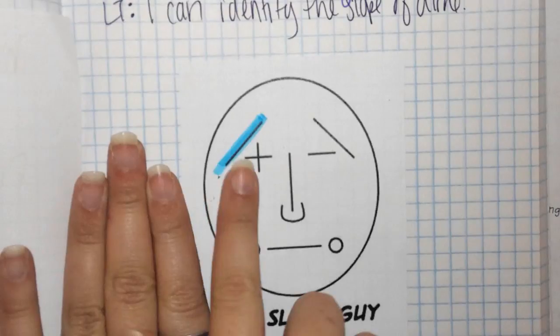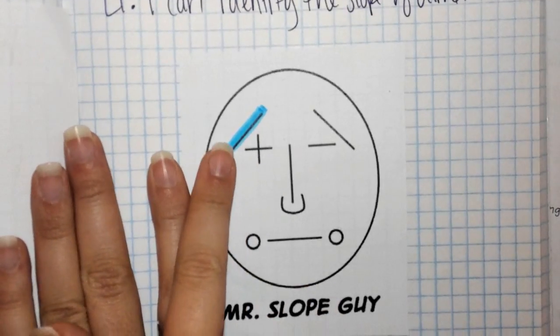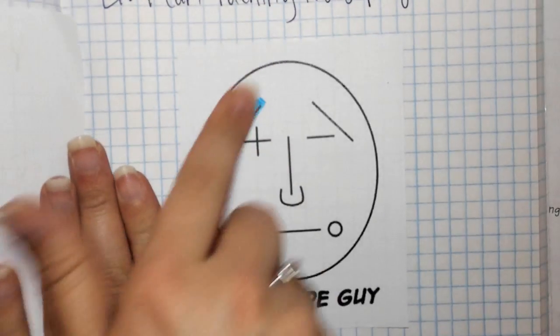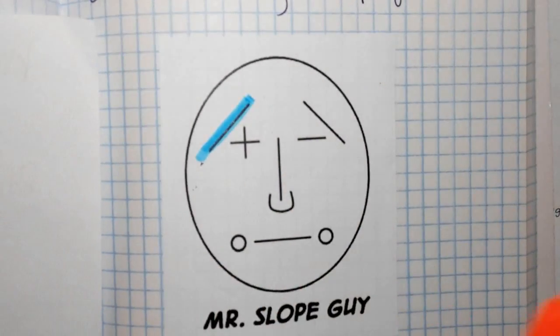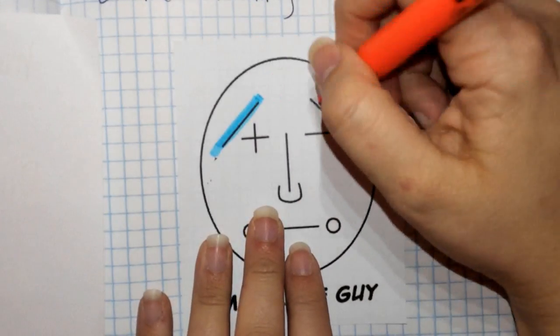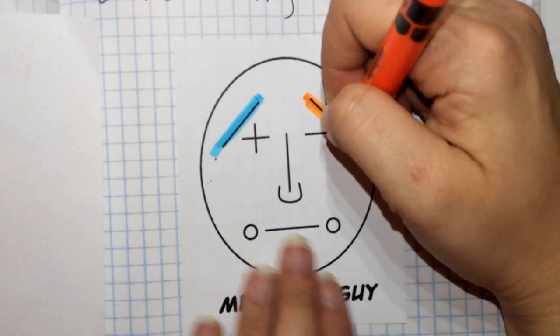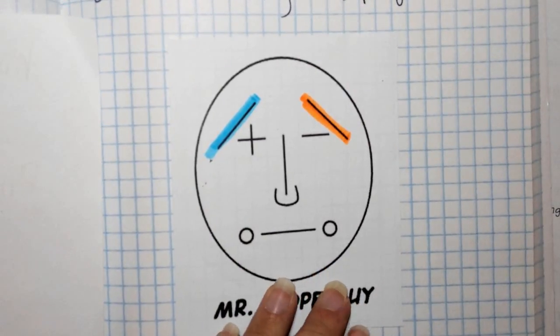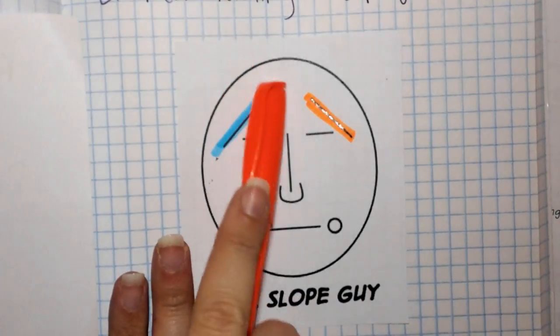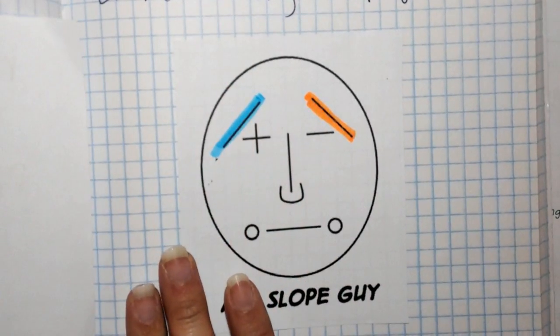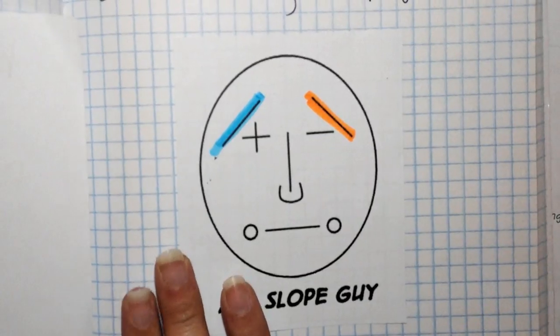Now, a positive slope of a line is going up. You're hiking to the marshmallows. Now, what is this side? His right eye is going down. So you'd be falling down into a field of chocolate. Okay? So we're hiking to marshmallows or we're falling down into chocolate. Either way, we win.